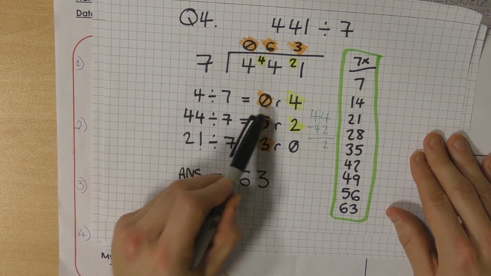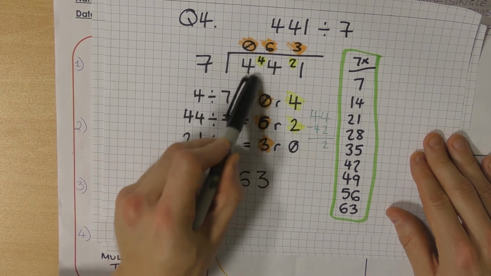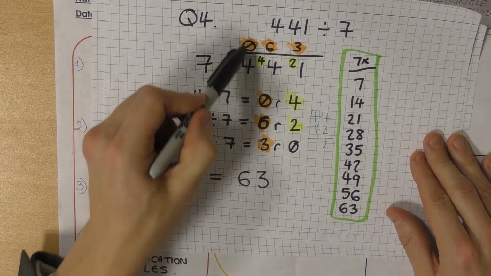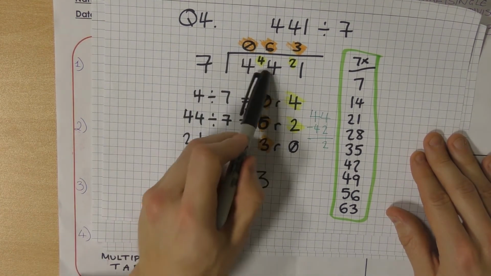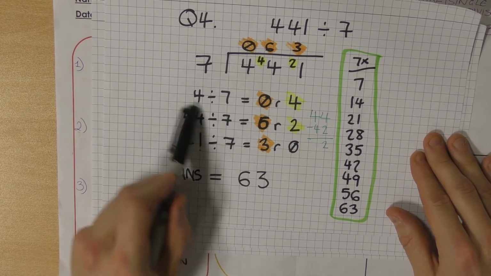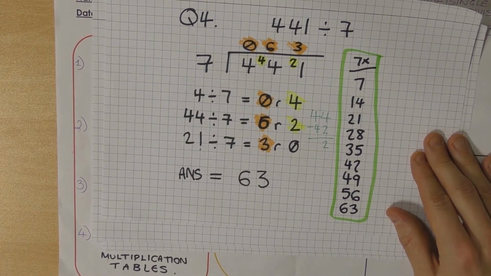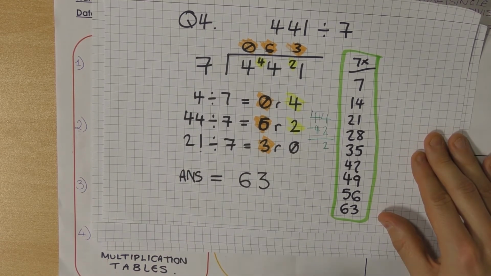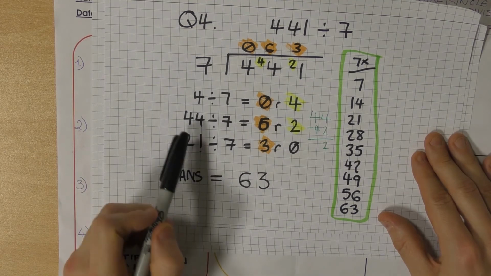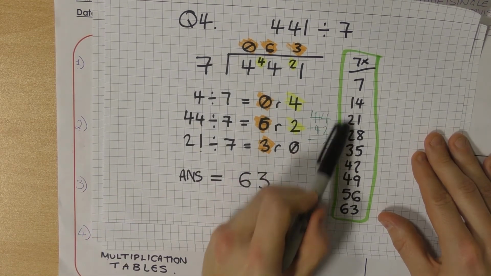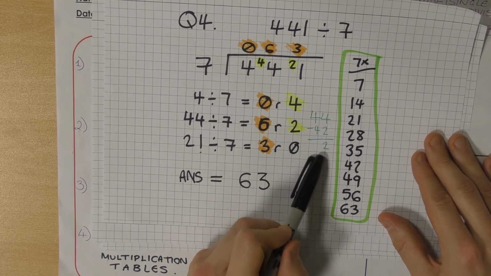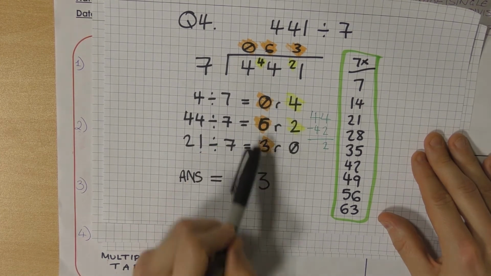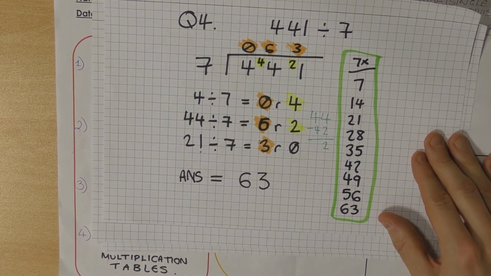4 divided by 7 is 0, remainder 4. Because I didn't divide 4, it carries over to the next column. The 0 goes at the top. I now do 44 divided by 7. 44 divided by 7, looking at my list, is 6. Remainder 2. Well, how did I work out the 2? Well, I did 44, take away 6 lots of 7, which was 42, and realised that there was 2 left over. I put the 2 into the next column and I write my 6 above the 44.